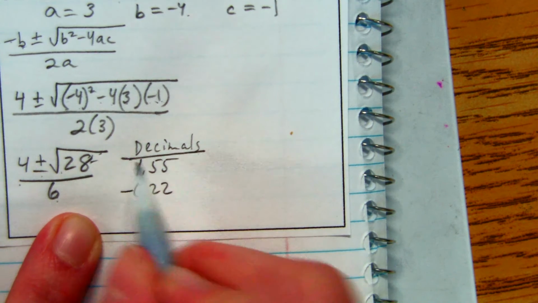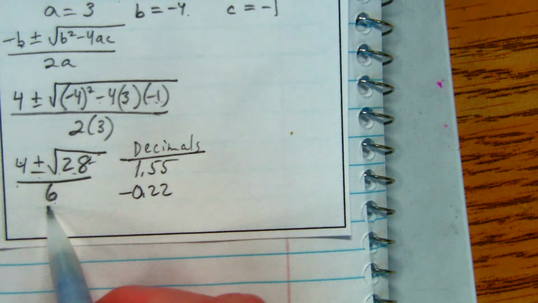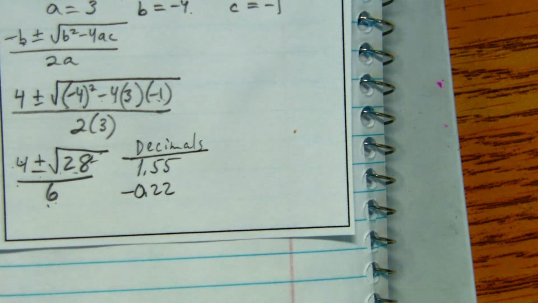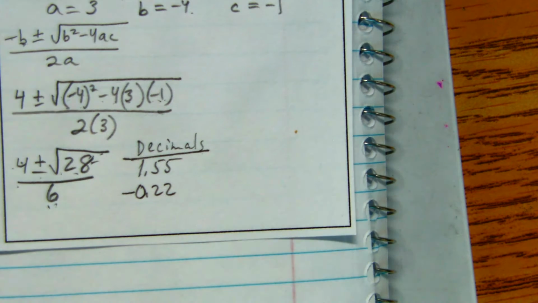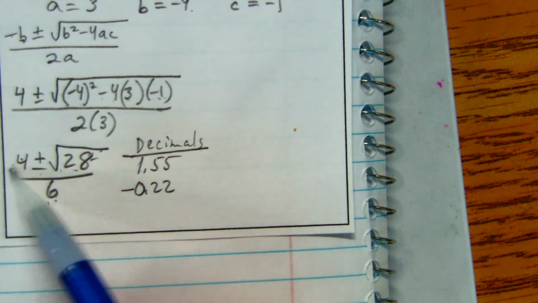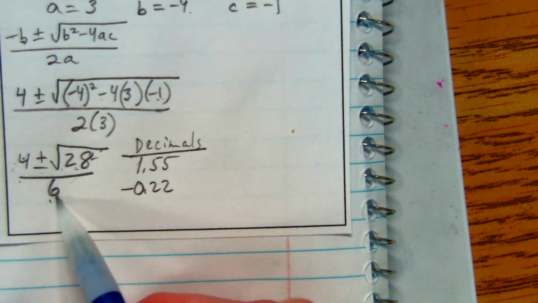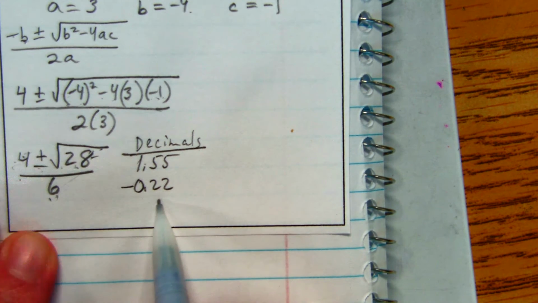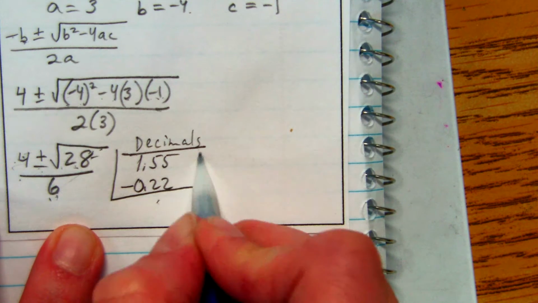And so if they're asking for decimals, you can just type this in, figure out what it is, add 4 to it, divide it by 6. But the key is you've got to figure out the whole top, hit enter, before you divide by 6. Make sure you can't just type it all in one shot. You want to do the top, hit enter, divide by 6. So the first one was with plus, the second one is with minus. And so if it wants decimals, that's what the answers are going to look like.